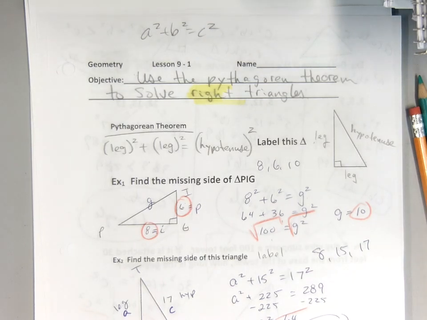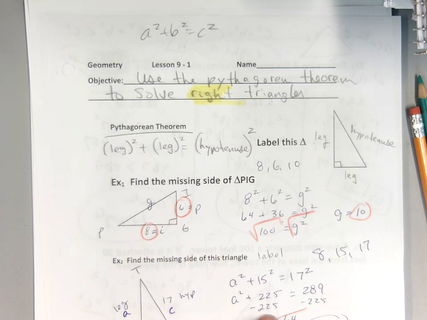Okay. Now, example 2. Same thing. We're going to go a squared, leg squared, plus 15 squared, other leg squared equals hypotenuse squared. So 15 squared is 225. 17 squared is 289. I just did those on my calculator. Then I'm going to solve. Let's subtract 225. Subtract 225. I get 64.